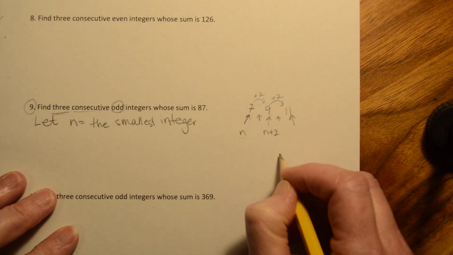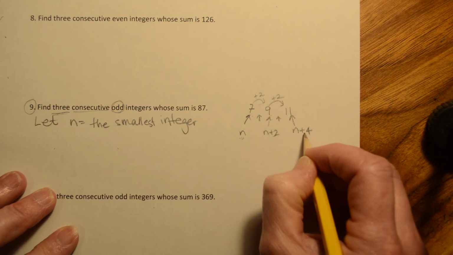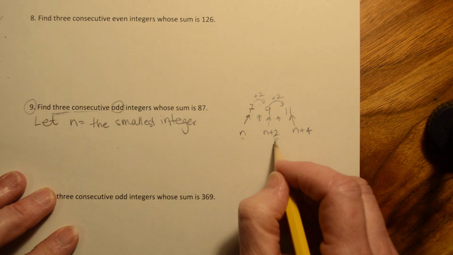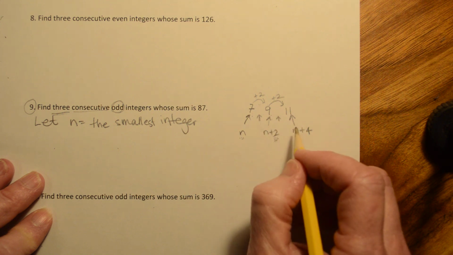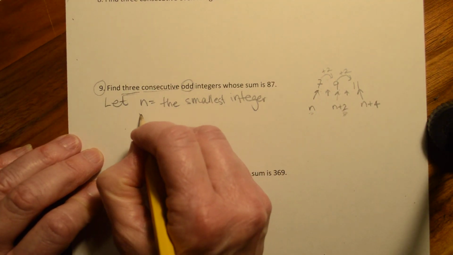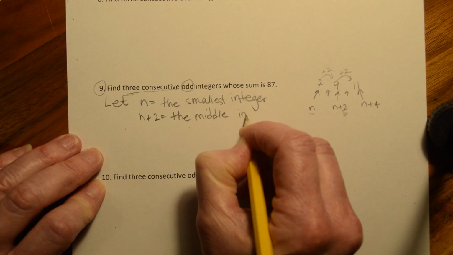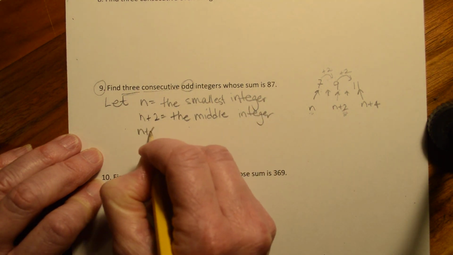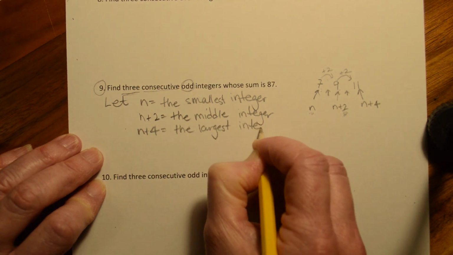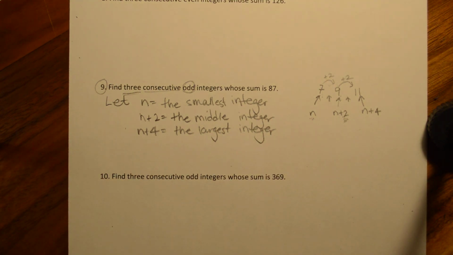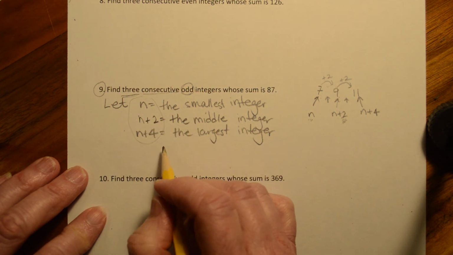Then for 11, it's 2 more than this one, or 4 more than this one. So we're going to call this n plus 4. Again, the fact that these are even and we're talking about odd integers really messes with people. Don't let it mess with your head. Just remember that all odd integers are 2 apart. So n plus 2 equals the middle integer, and n plus 4 would be the largest integer. If you need to watch that part again, to wrap your head around why these are the labels for those 3 integers, please do.